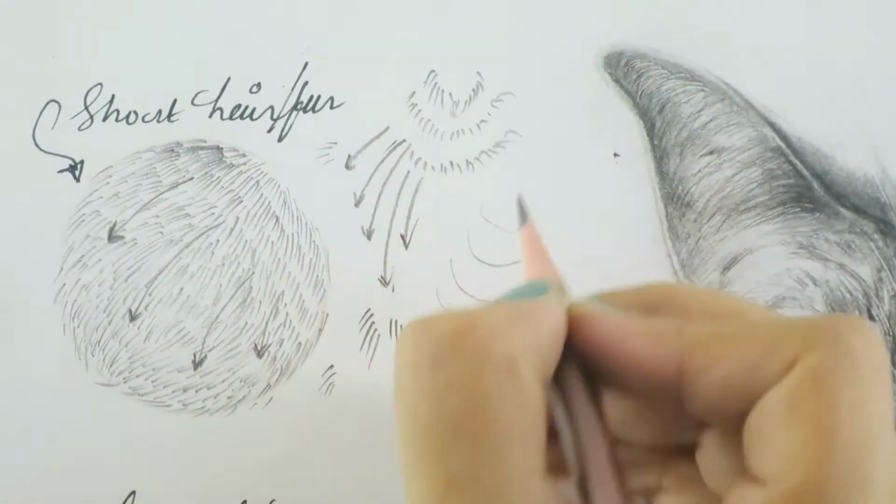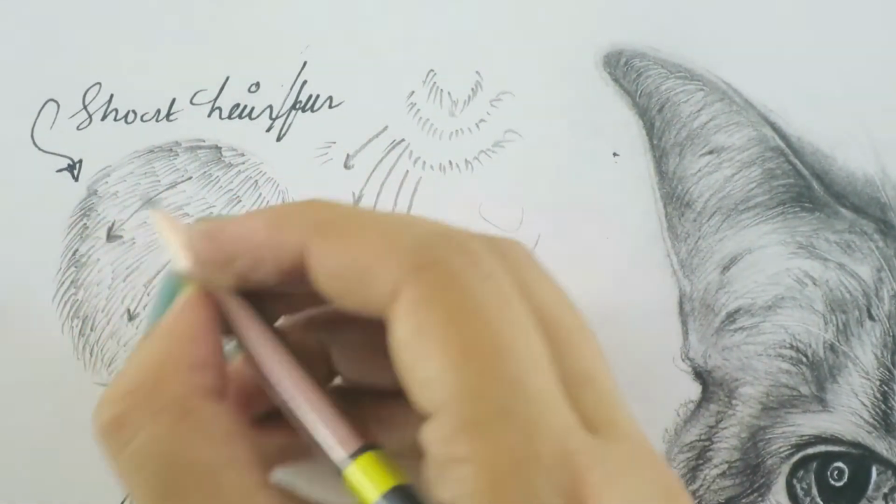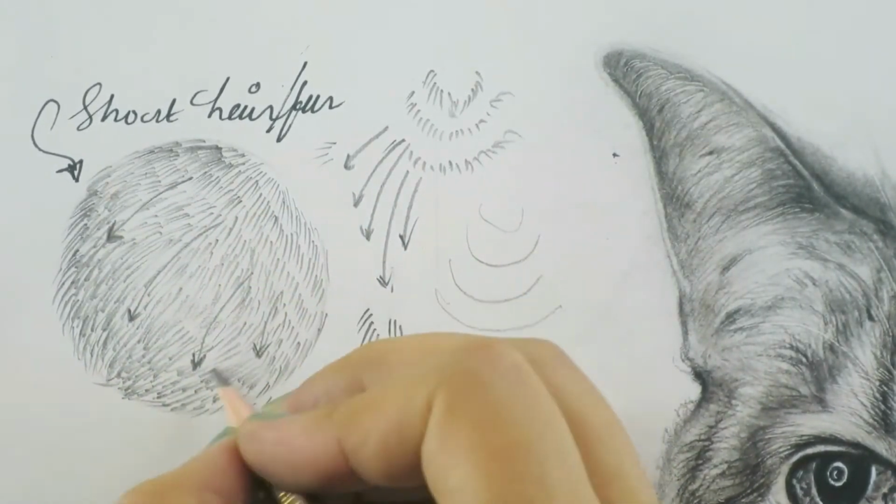After the application of this short fur, I'm going to apply darker strokes in irregular bands where the shadows are more visible.